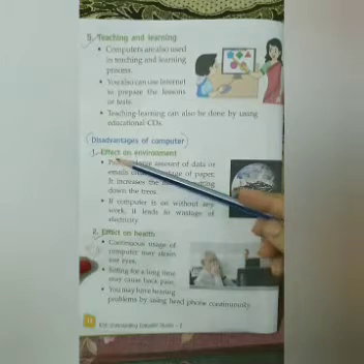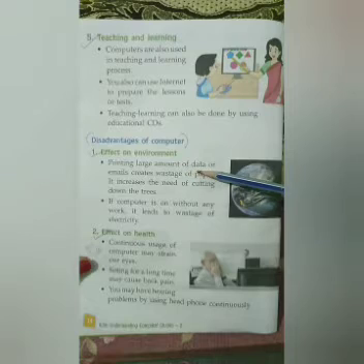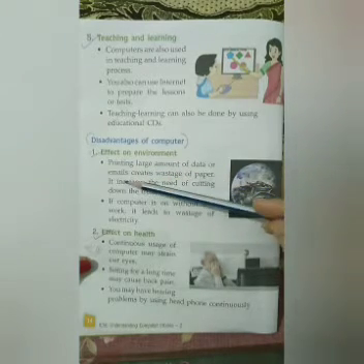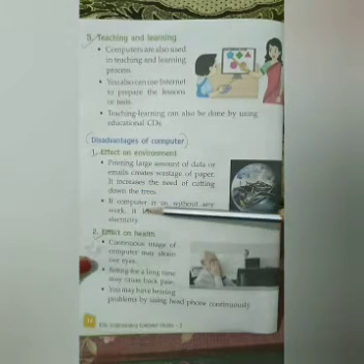First is effect on environment. Printing large amount of data or emails creates wastage of paper. It increases the need of cutting down the trees. If computer is on without any work, it leads to wastage of electricity.